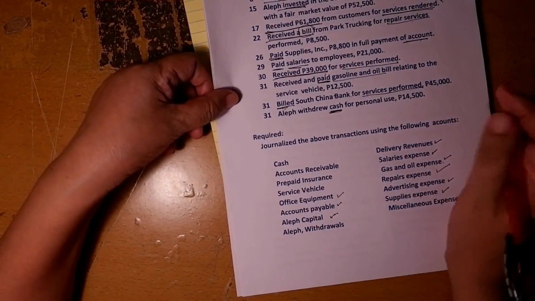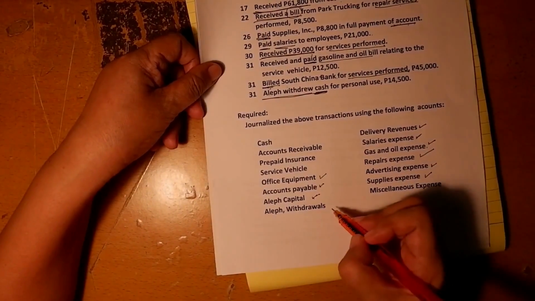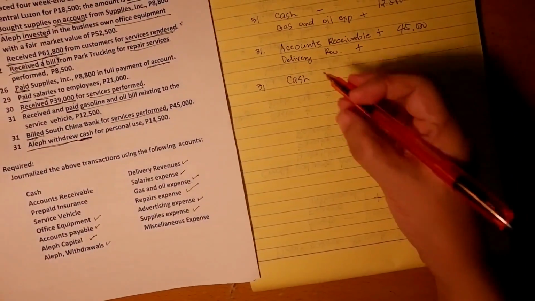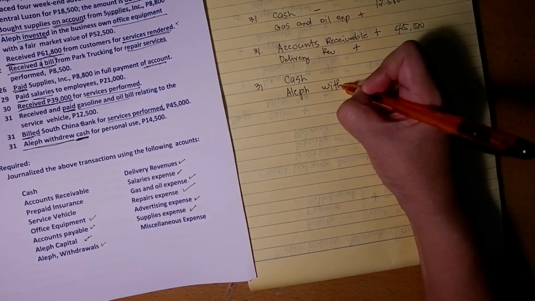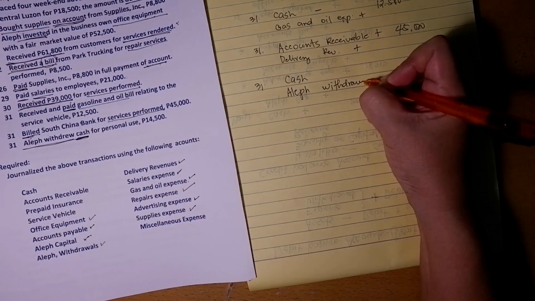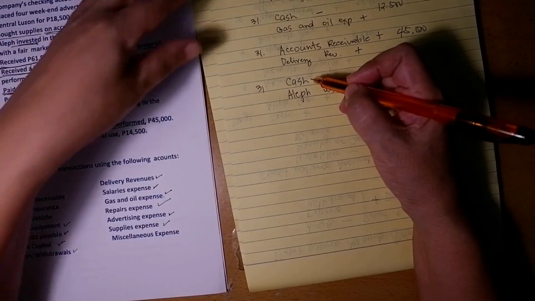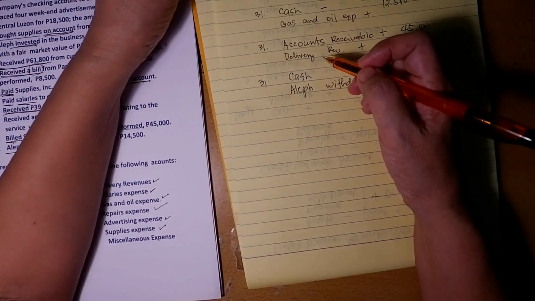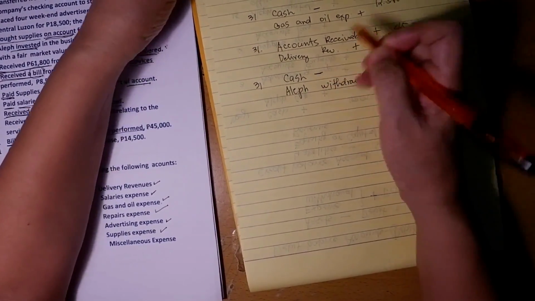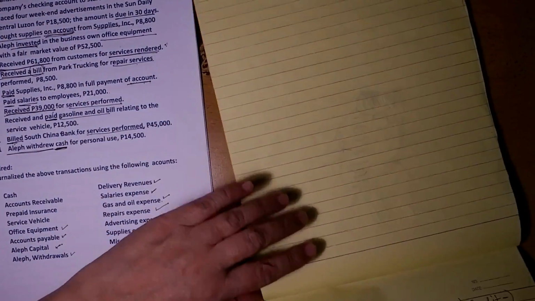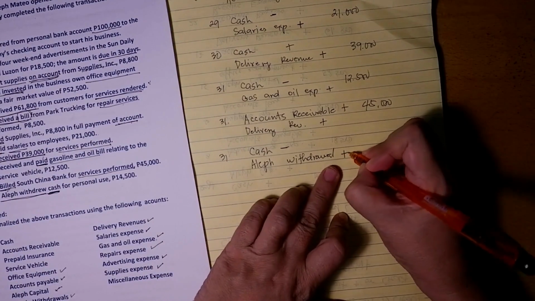And the owner withdraw, so that means that is Aleph withdrawal. For cash, how is cash affected? What happened to the cash of the business when the owner withdraws from it? Of course, it decreases. And we have Aleph withdrawal, as per our guide, that is also plus.